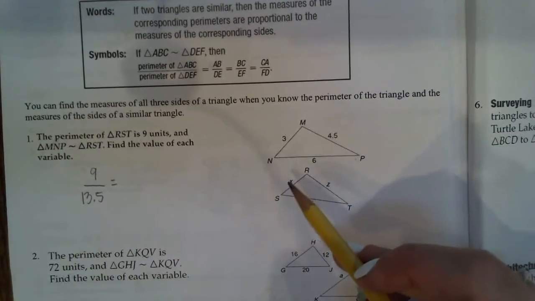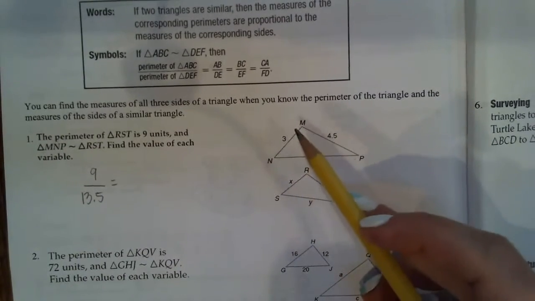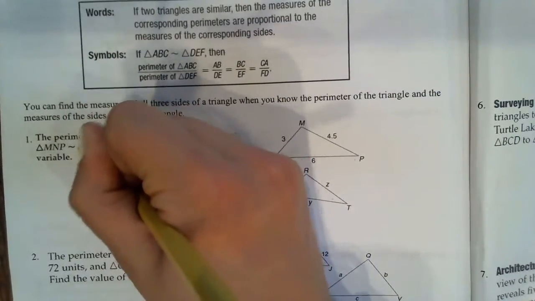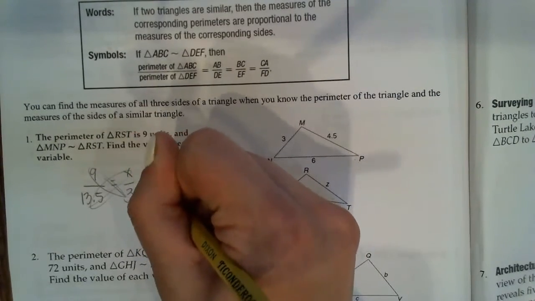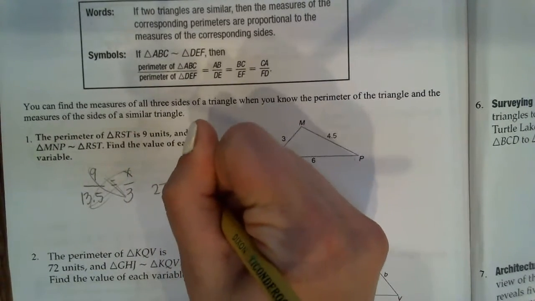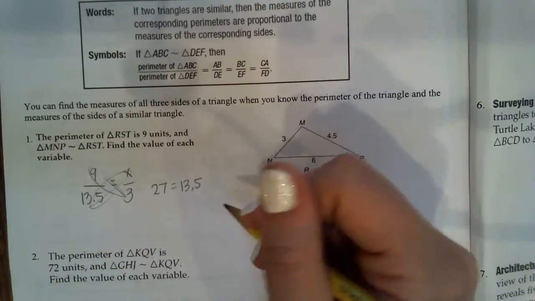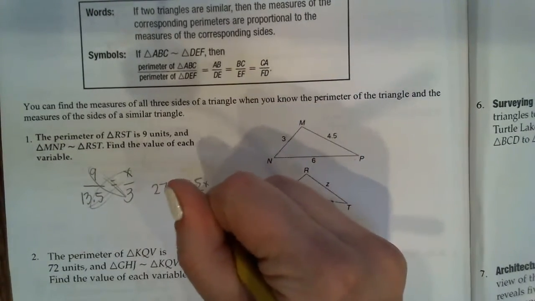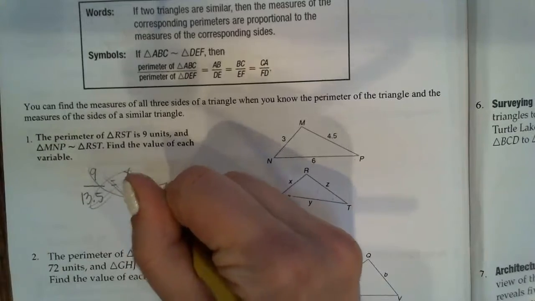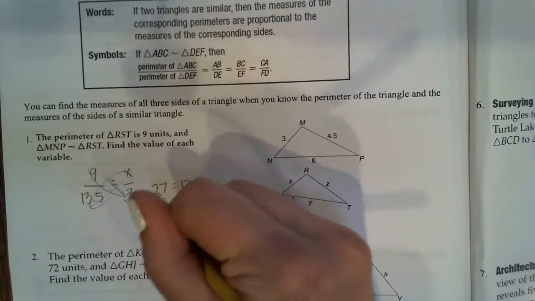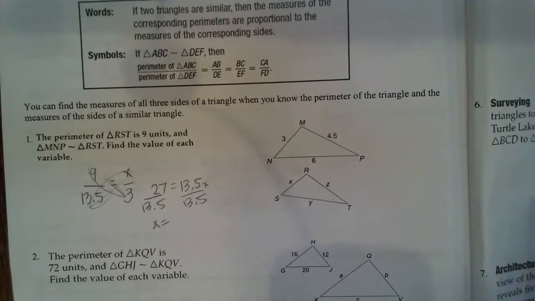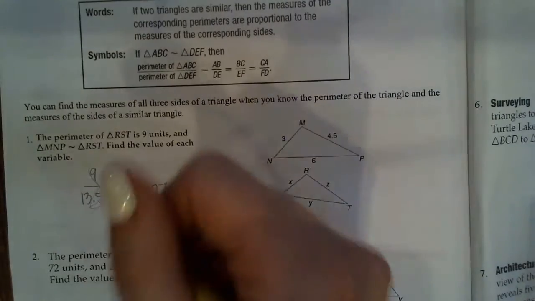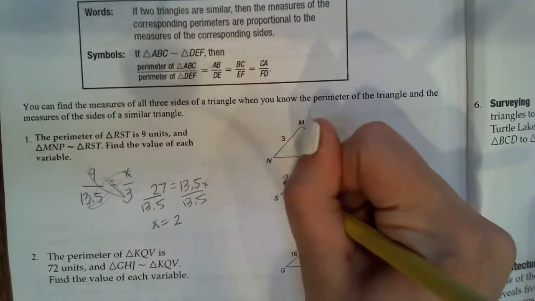So RS, this line, is going to be proportional to this one. So I'm going to do x over 3. I can cross multiply. 27, 13.5, x. X equals, and I get 2. So this side is 2.